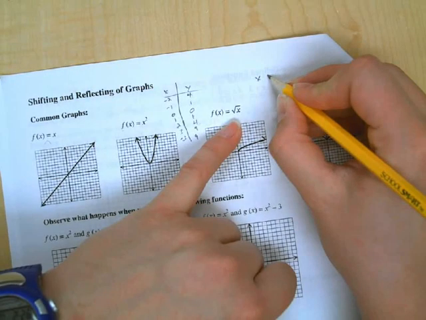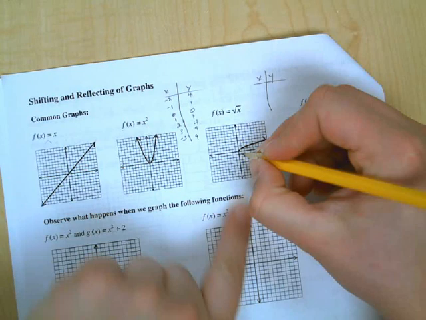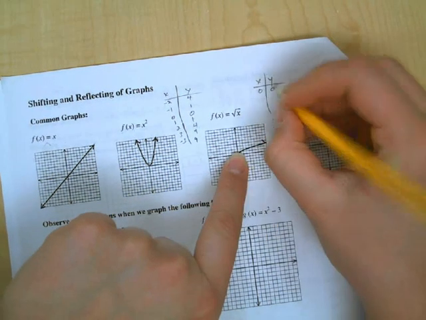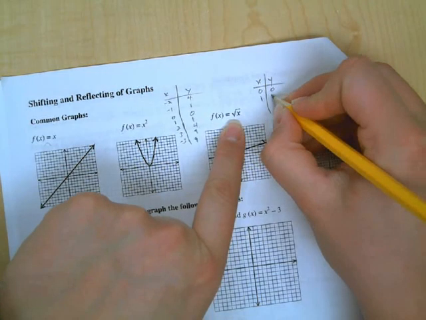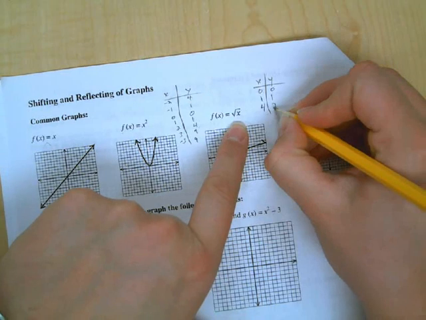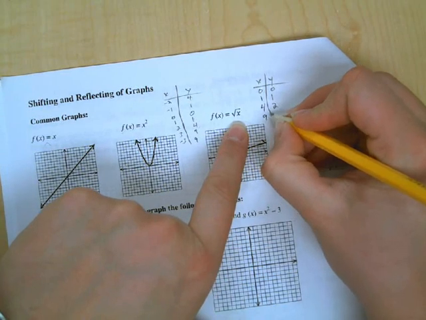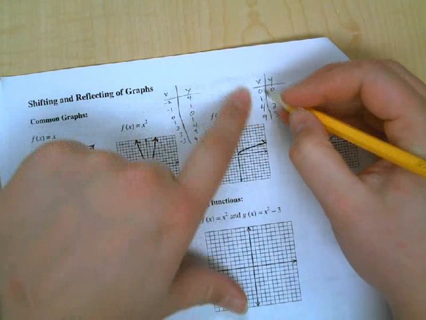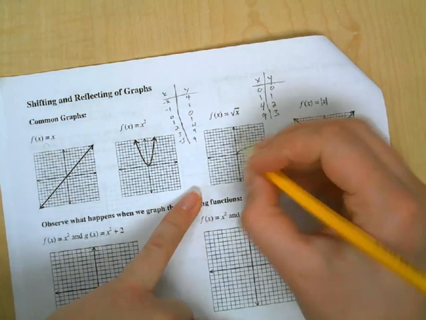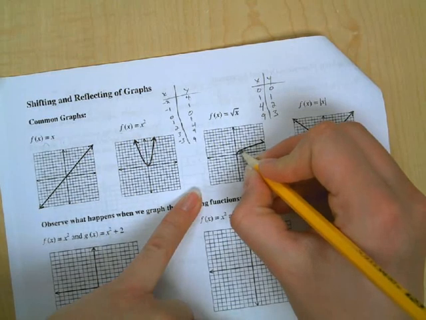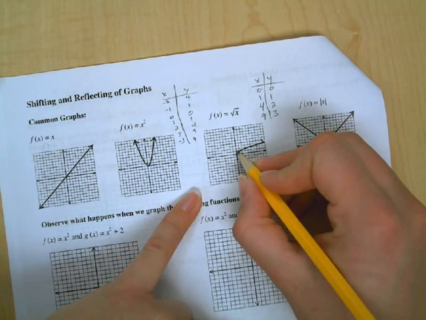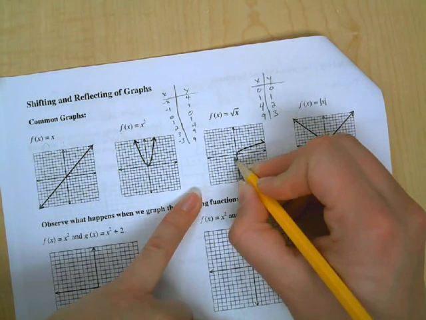This one's a little bit easier for the square root. It does start at 0, 0, so when x is 0, y is 0. When x is 1, the square root of 1 is 1. When x is 4, the square root of 4 is 2. When x is 9, the square root of 9 is 3. Notice that I skip around on the x value so that I have perfect squares. So when I graph these things, I'm going to start at 0, 0, and then I'll do 1, 1. And then we go up 2 over 4 and up 3 over 9.